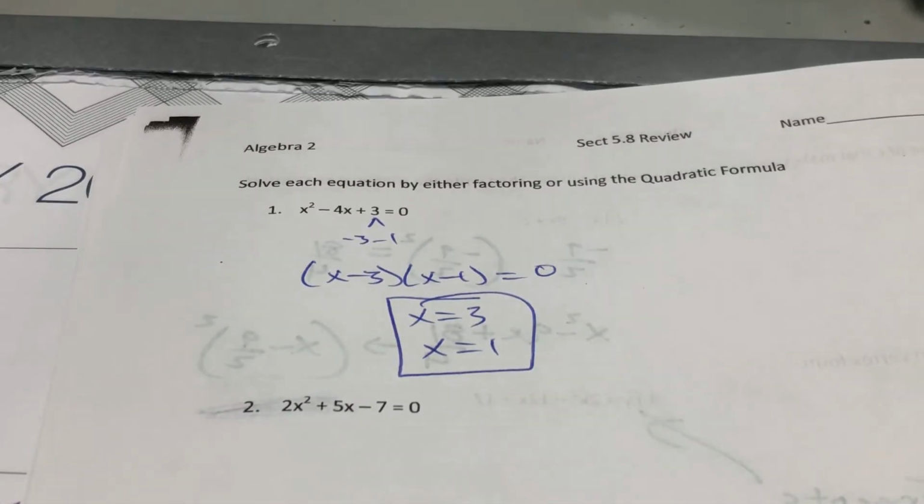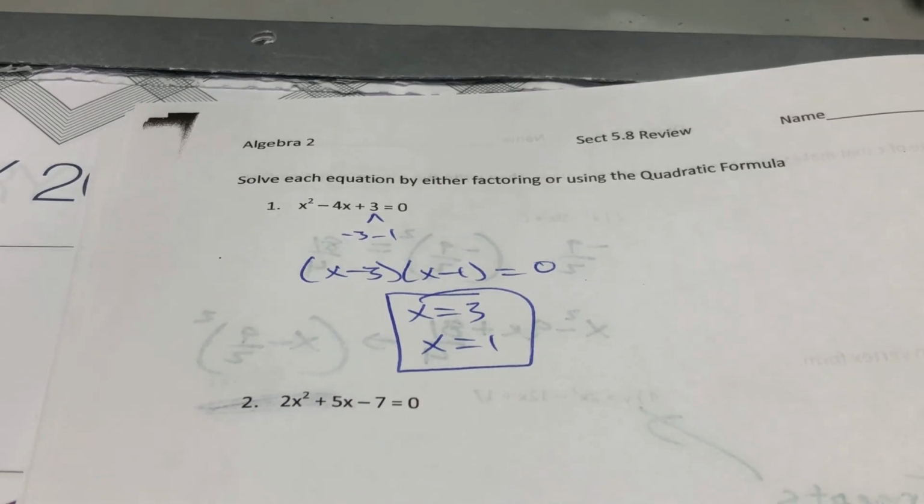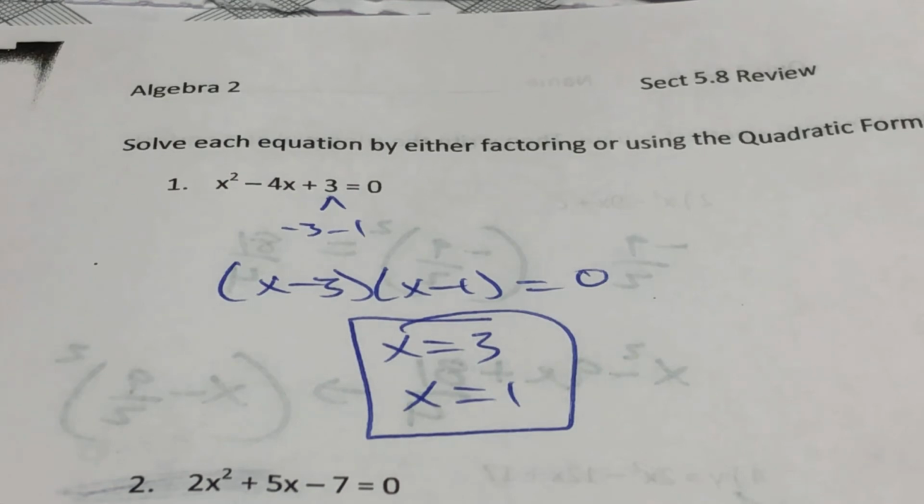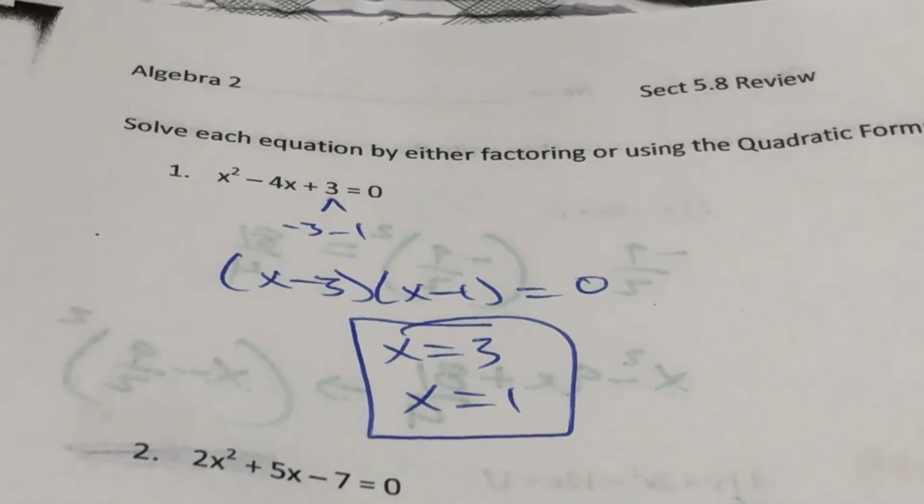Here we are, page 20. Factor that. Don't use the quadratic formula. What multiplies to 3 and adds to a negative 4? x minus 3, x minus 1 equals 0. I get my two solutions of 3 and 1.